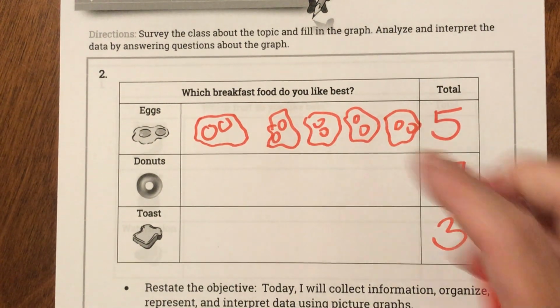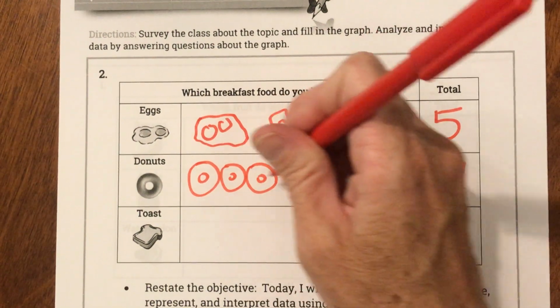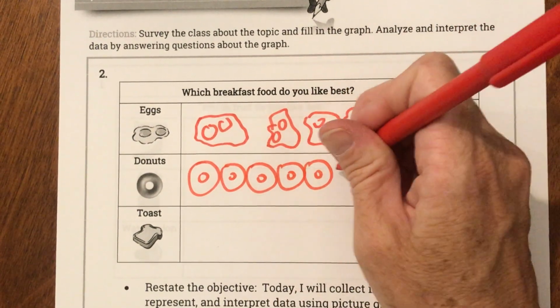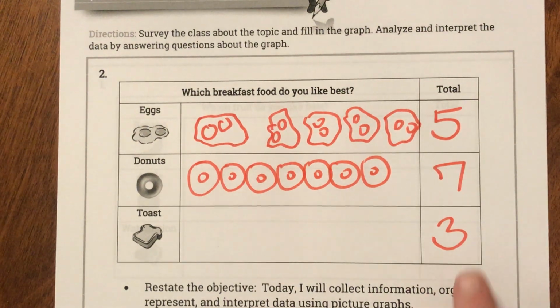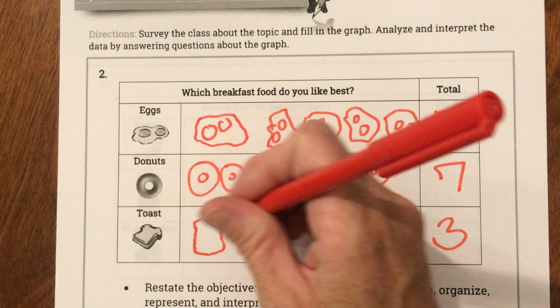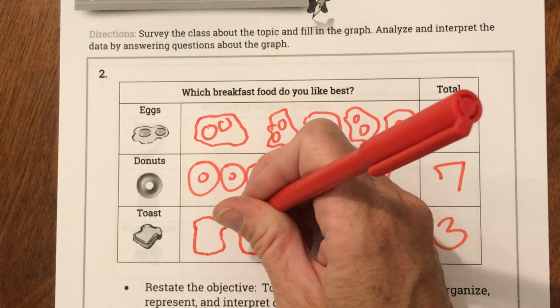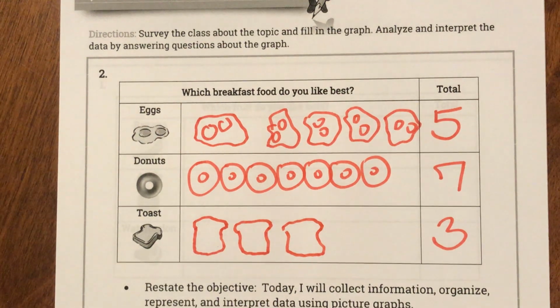And for the donuts, I need to draw 7 donuts. 1, 2, 3, 4, 5, 6, and 7. And for my toast, I need to draw 3. You notice Miss Munoz is not the best artist, but I'm just doing my best.